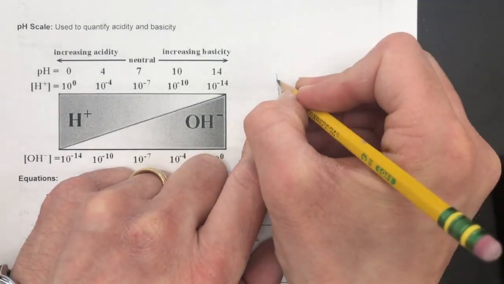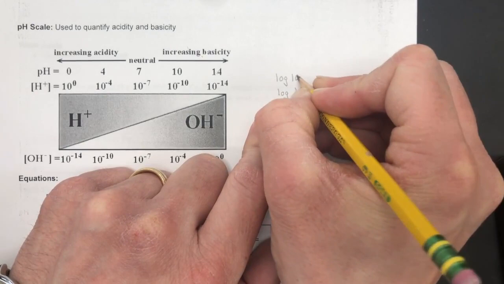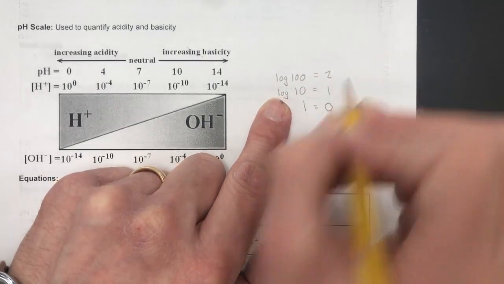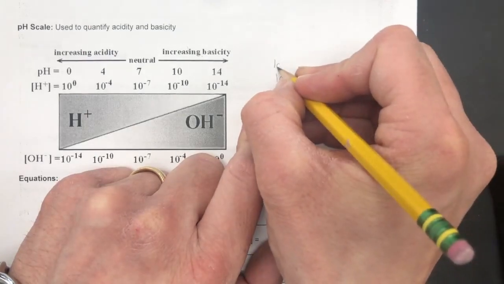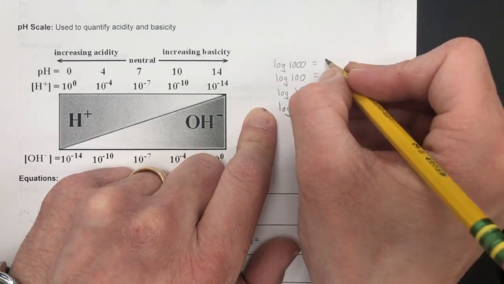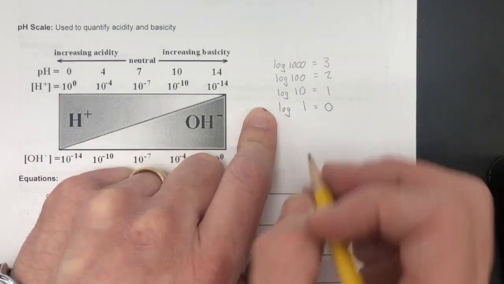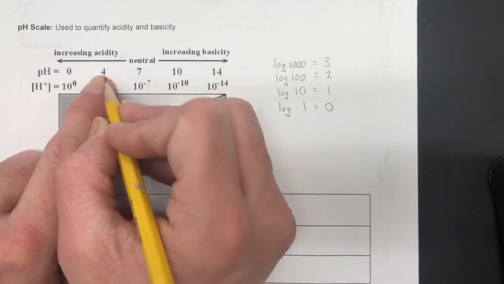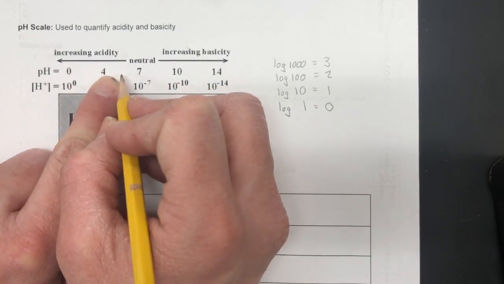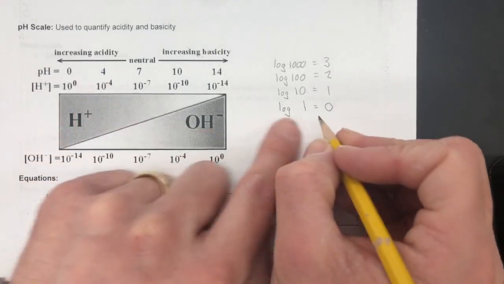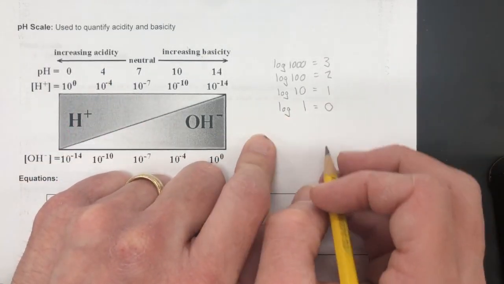If you take the log of 100, so I'm going up by factors of 10, the log of that is 2. Log of 1,000, that's 3. So when we change from 4 to 5 on the pH scale, that's a change by a factor of 10. And it actually works the other way as well.